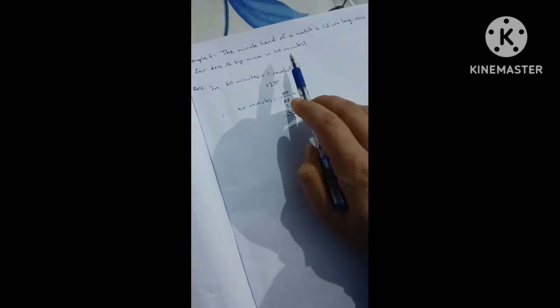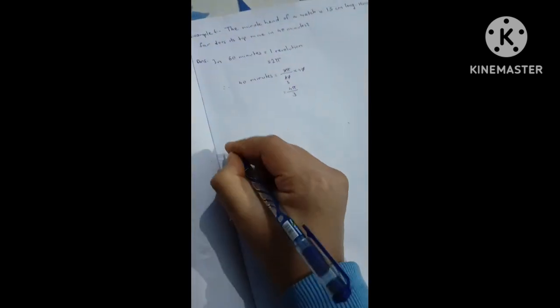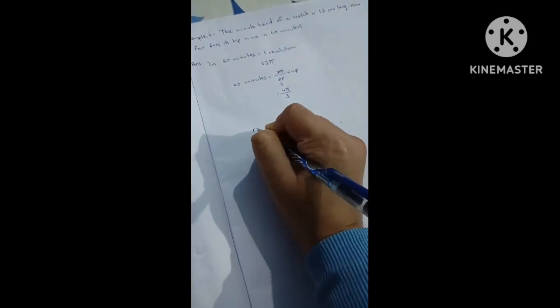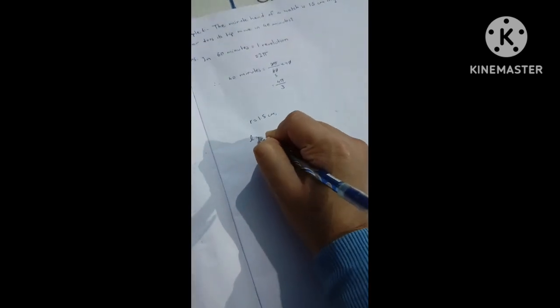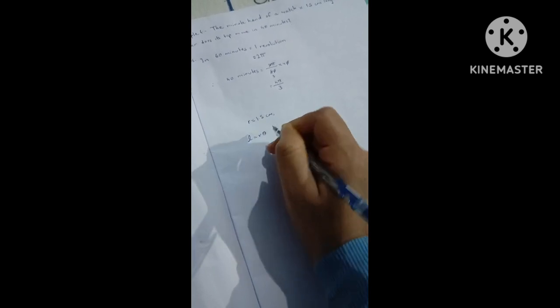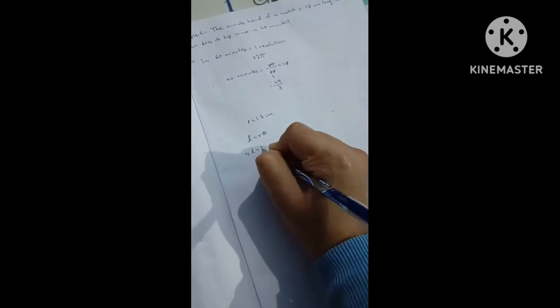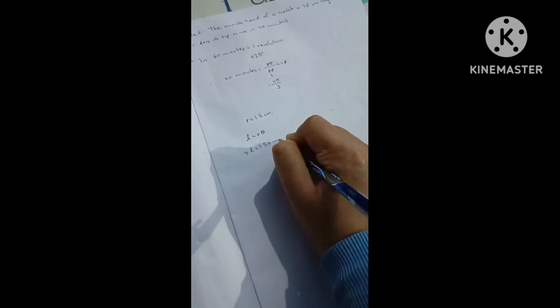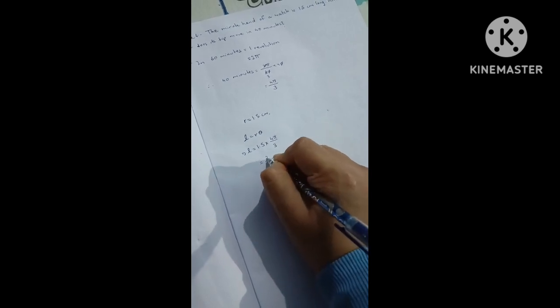Also, the minute hand is 1.5 centimeter long, which means R is equal to 1.5 centimeter. Now from the formula L equals R theta, we get L equals 1.5 into 4 pi upon 3. Simplifying this, we get 2 pi by 3.